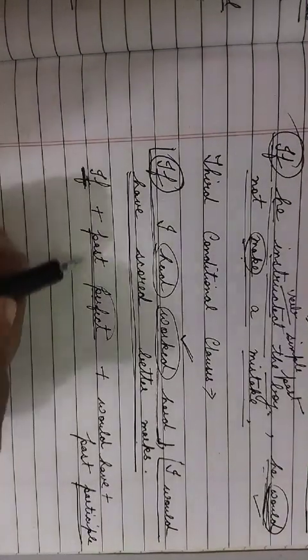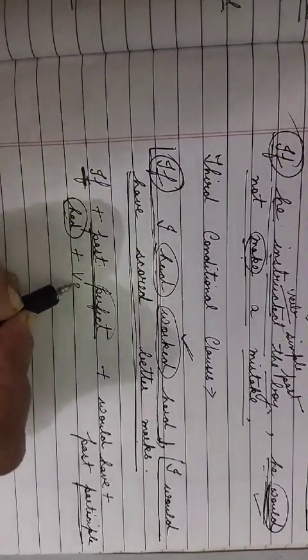The conditional clause will be told in past perfect tense. I hope you remember the formation of past perfect tense. It has only one helping verb, that is had, and the third form of the main verb, that is the past participle form of the main verb, because this is the perfect tense, correct?